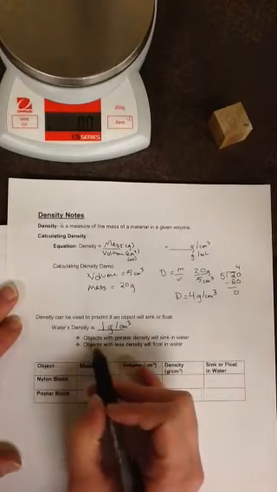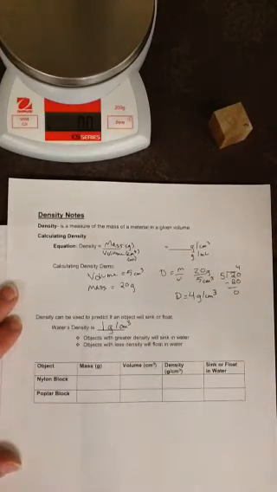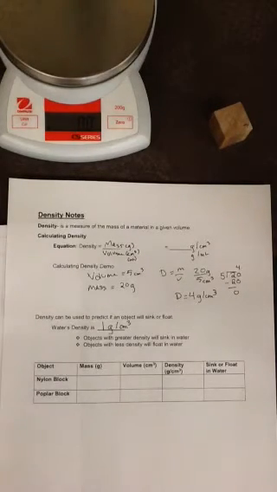Okay? So any object that has a greater density will sink. Any object that has a less density than water will float in the water. Okay, so I wanted to show you an example for calculating the density of an object and also deciding if it's going to sink or float in water.